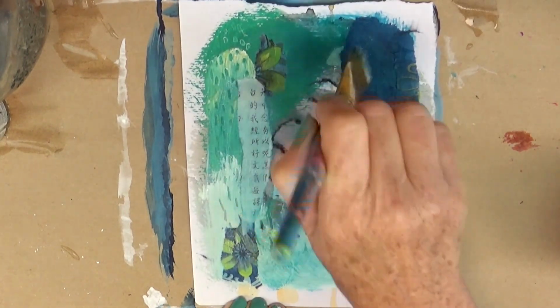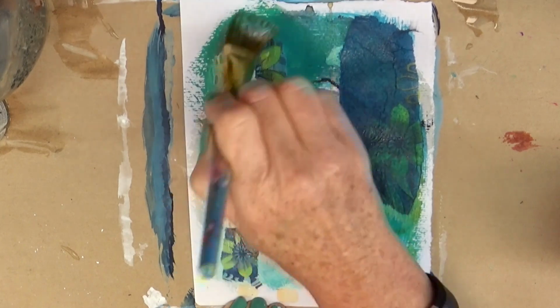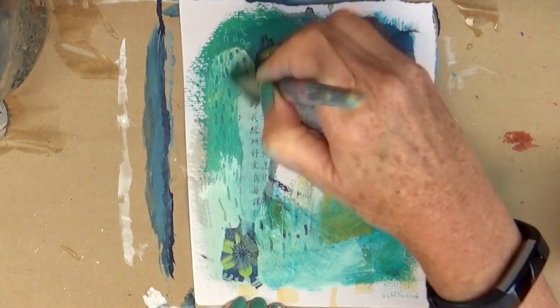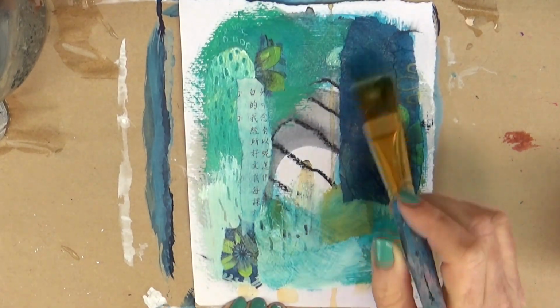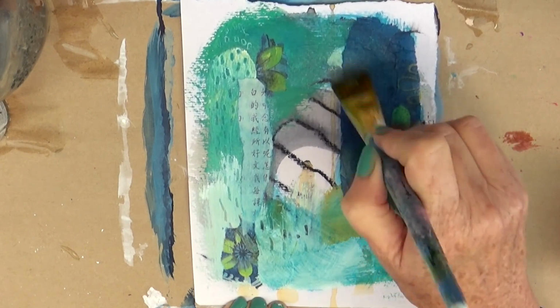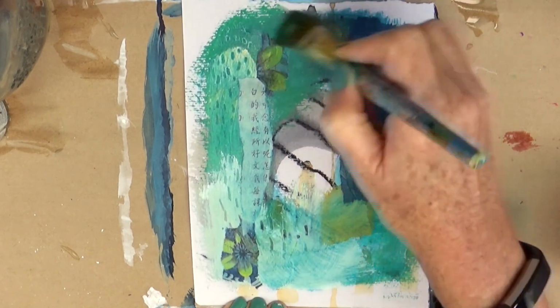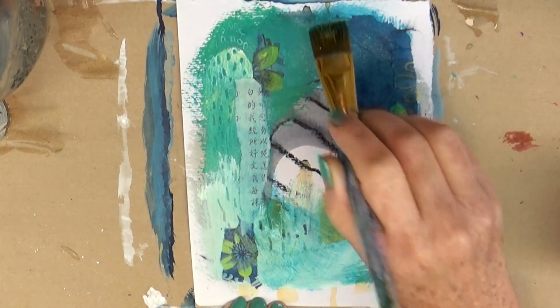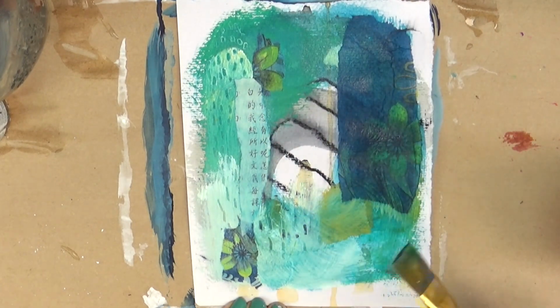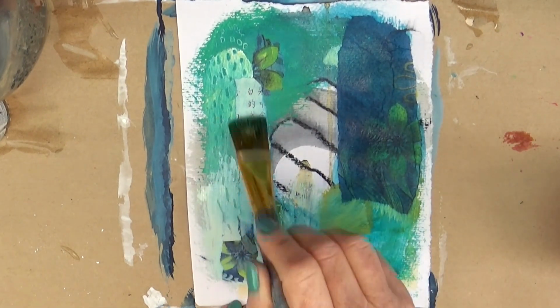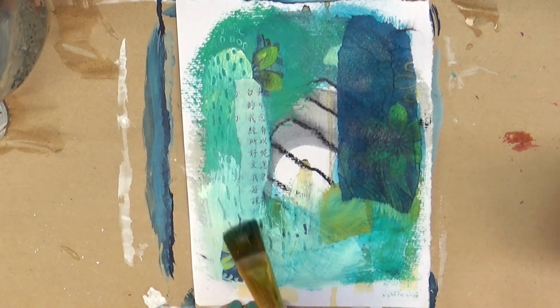to the other side. I'm avoiding the middle because charcoal will always still smudge, okay? So if you want your lines to still be clear, if you've used charcoal, then you're not going to want to push a brush over those lines. But I kind of like how this is working.